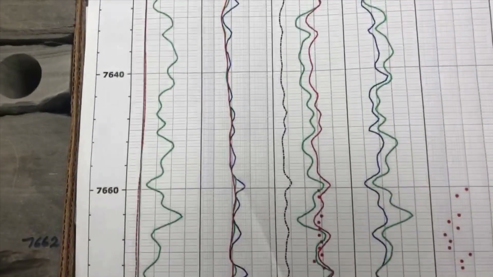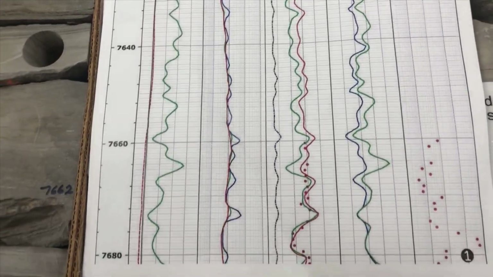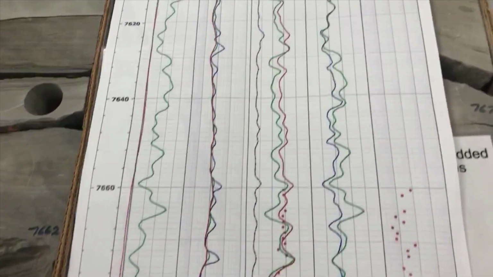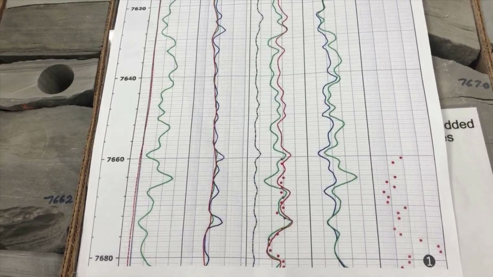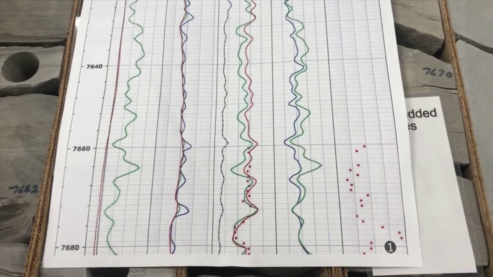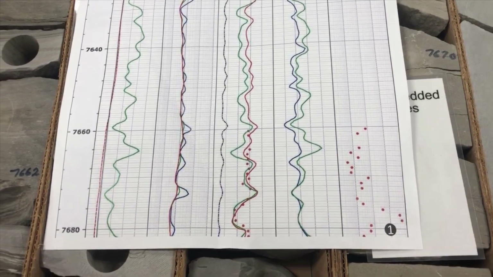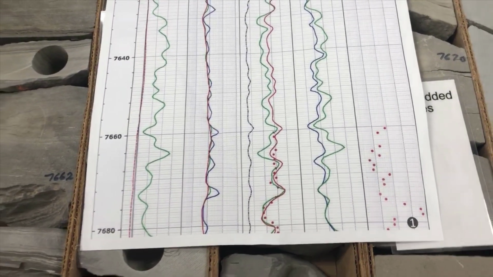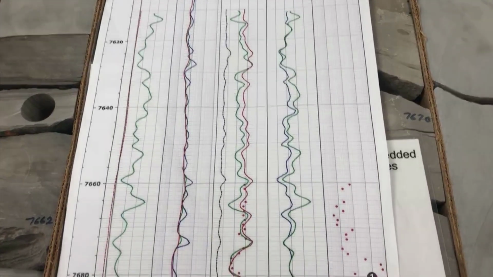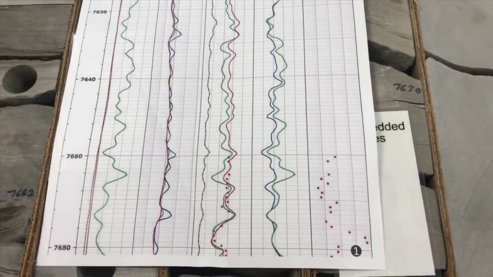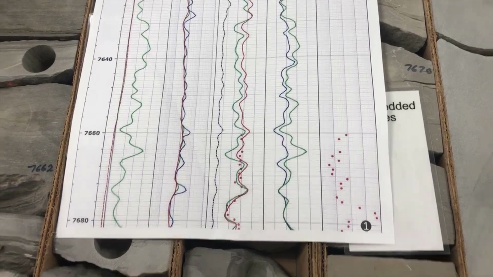So essentially the logs are taking a very rough average of things. Here the resistivity logs are extremely constant. Porosity, as I said, varies between 10 and 15 porosity units, and 15 and 20 porosity units, and then we have great variability in permeability.